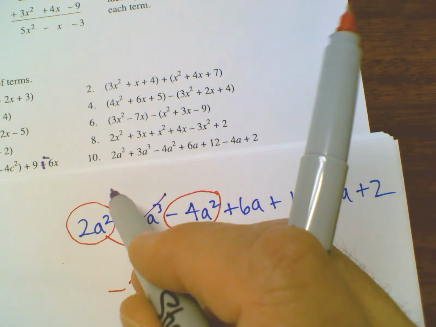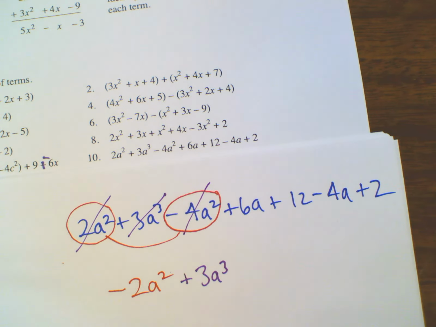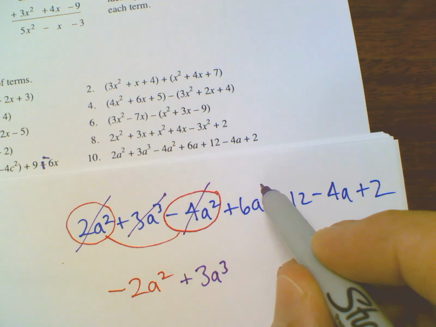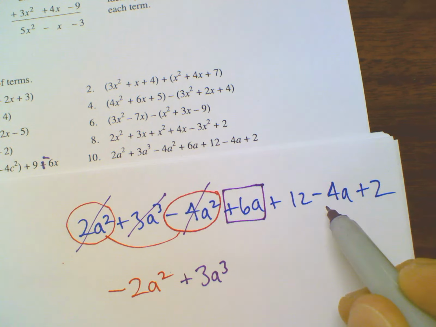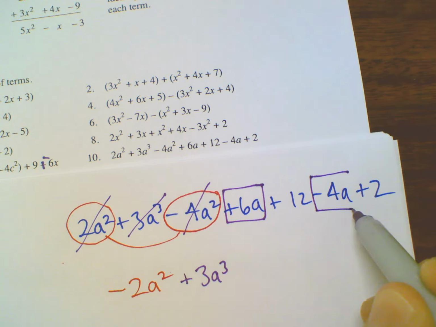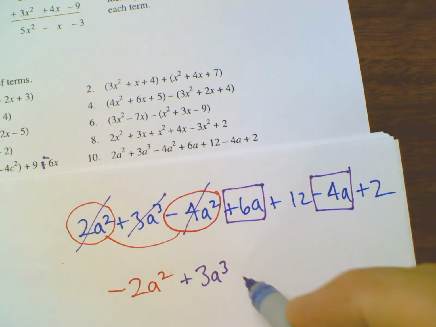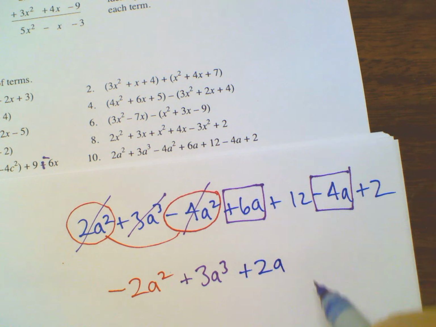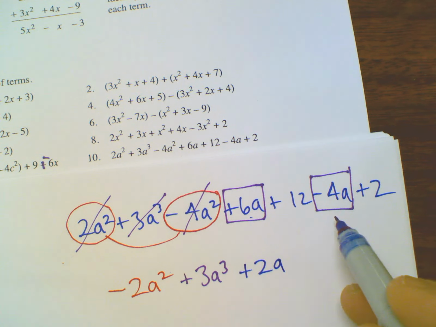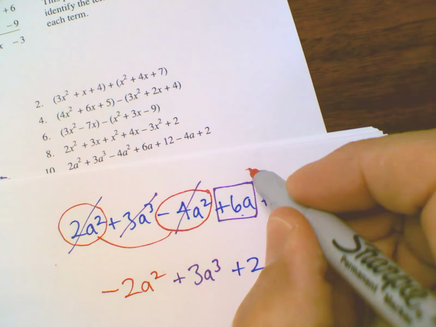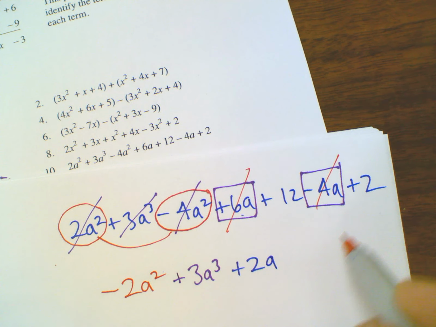Once I combine them, I go through and cross out so I can see what else I have left. I have a positive 6a and then a negative 4a. Those combine, so positive 6a and negative 4a become plus 2a. Just the coefficients combine. The last thing is the constants.